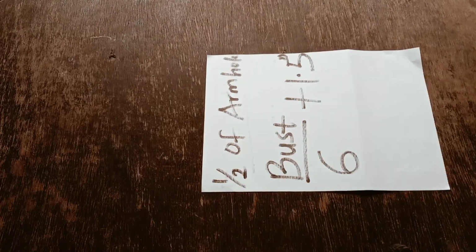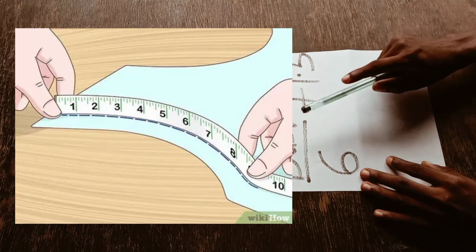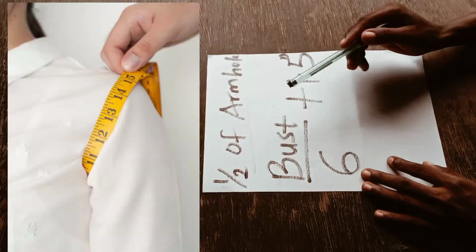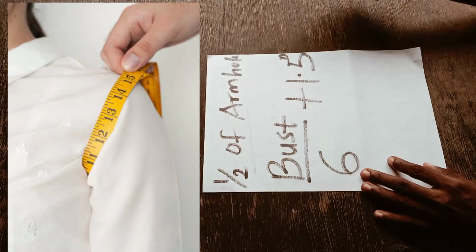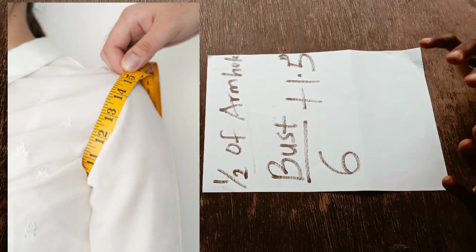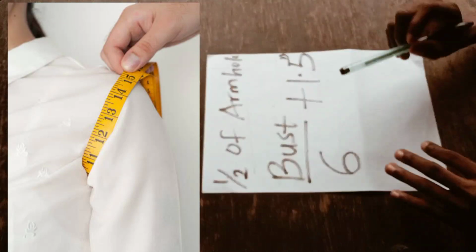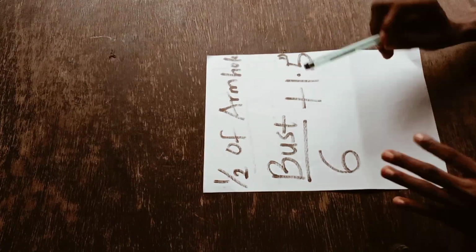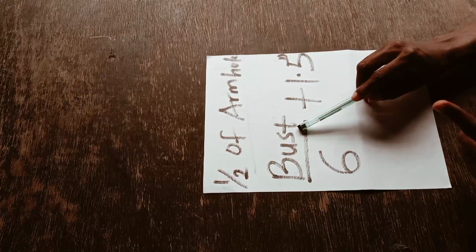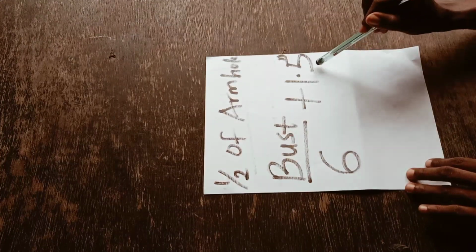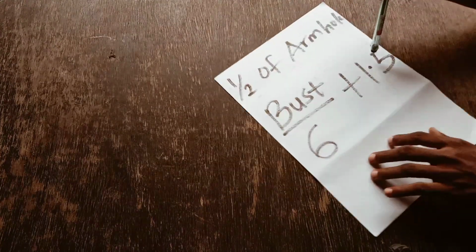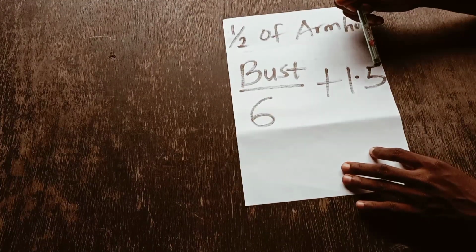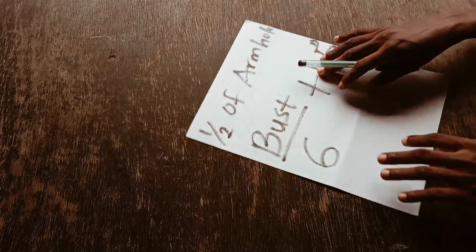The next measurement we are looking at is half of armhole. How do you get your armhole measurements without measuring directly on the body? To get half of your armhole, you are still going to make use of your bust circumference measurement divided by 6 plus 1½ inches. 1½ inches is also 1.5 inches.